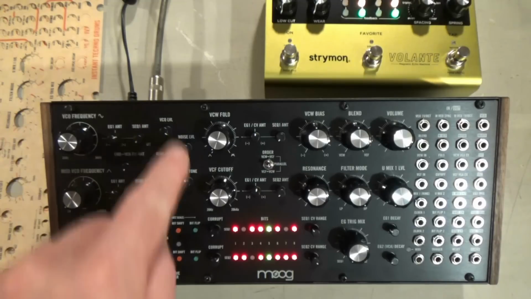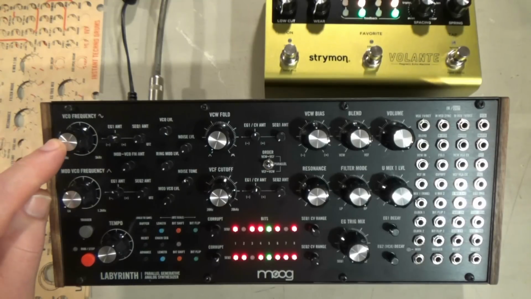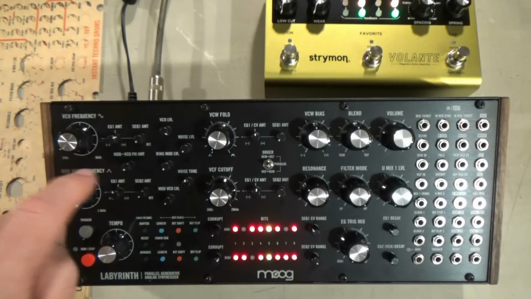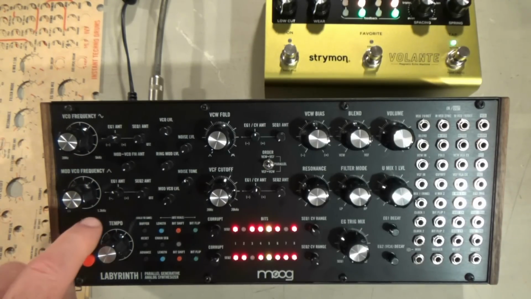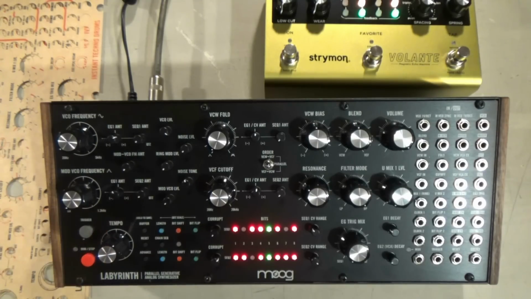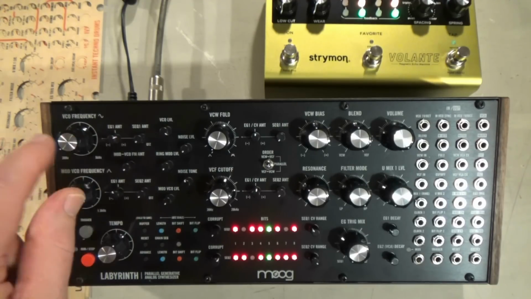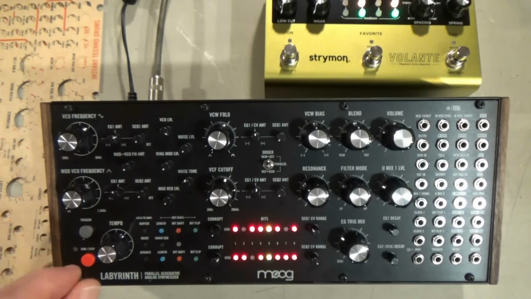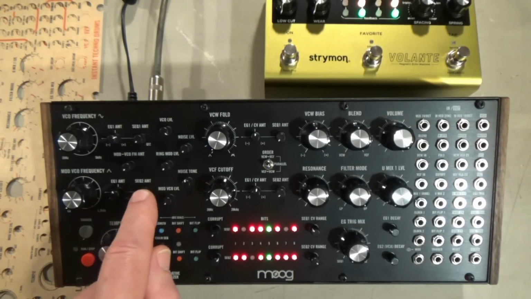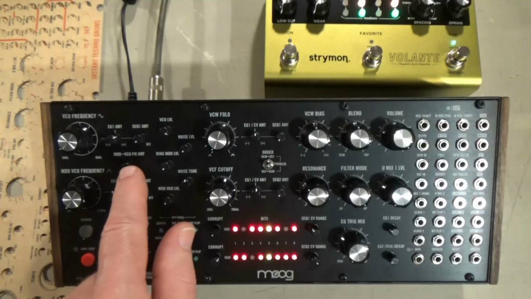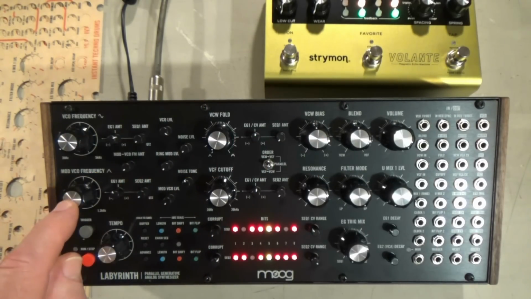This section here is your mixer and oscillator section. You've got two oscillators, an audio oscillator that goes up to 5 kilohertz, and a modulation oscillator which goes up to 1.3 kilohertz. Each oscillator has the same controls here: envelope generator 1 amount and sequencer 1 amount. The mod oscillator has a sequencer 2 amount. This control here controls how much you control oscillator 1 with the mod oscillator.